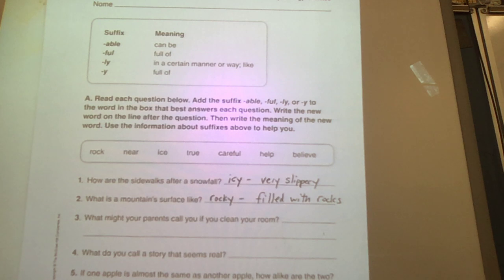We're going to get started again this week with our new vocabulary strategy, and our focus is going to be on suffixes. Suffixes are endings or letters we put on the end of a word to change the word's meaning slightly.